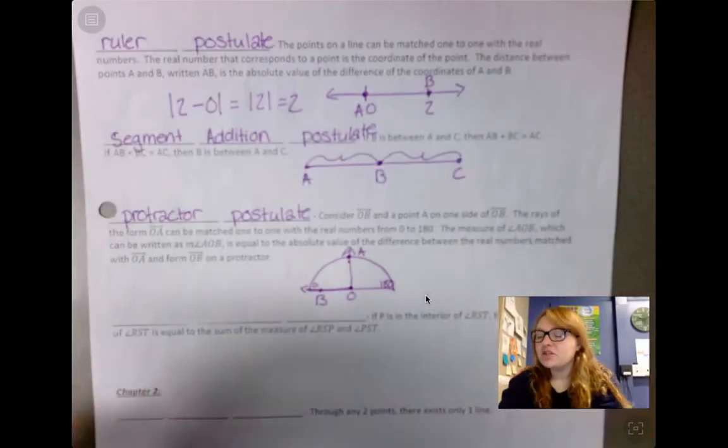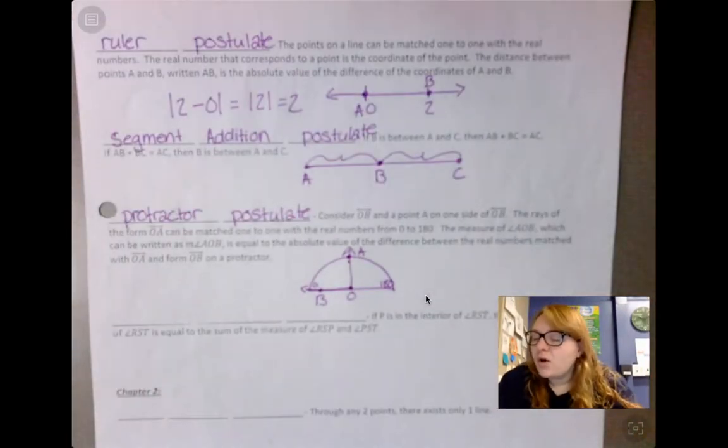The official definition says, consider ray OB and a point A on one side of OB. The rays that form OA can be matched one-to-one with real numbers between 0 and 180. The measure of angle AOB, which can be written as m angle AOB, is equal to the absolute value of the difference between the real numbers matched with OA and OB on a protractor.